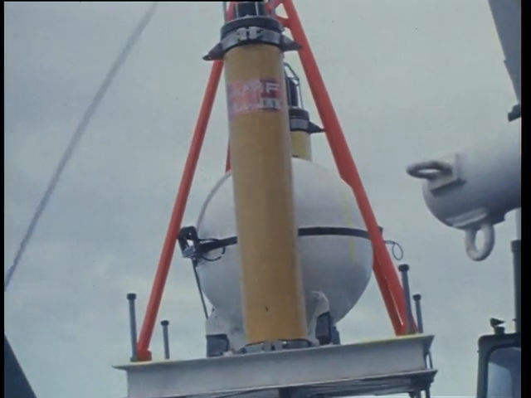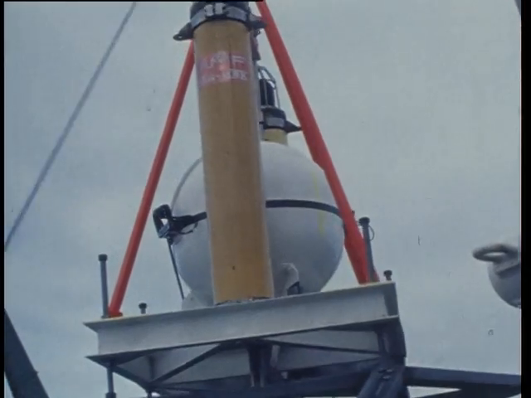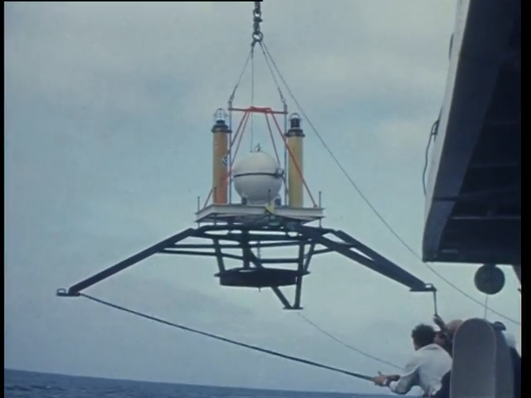Then the main framework, most of which is ballast, including a train wheel at the center, is carefully lowered onto the seabed.